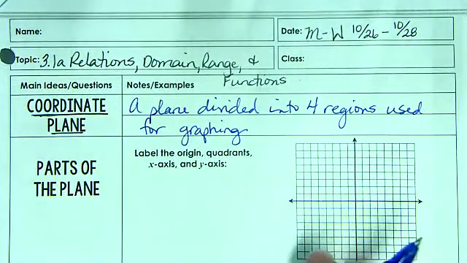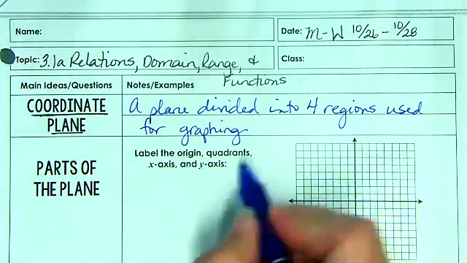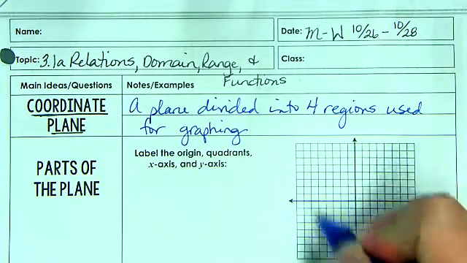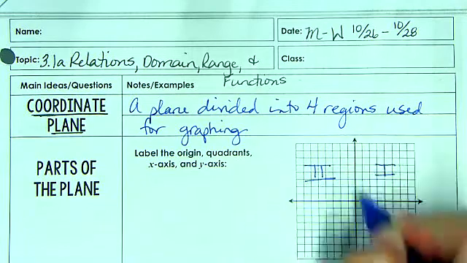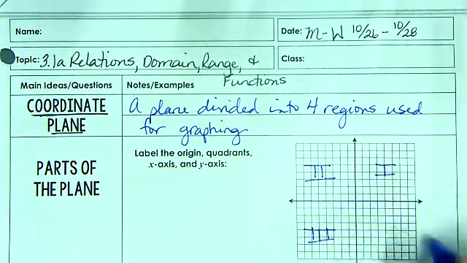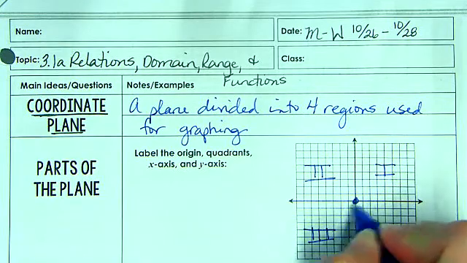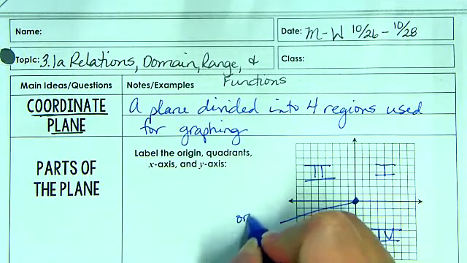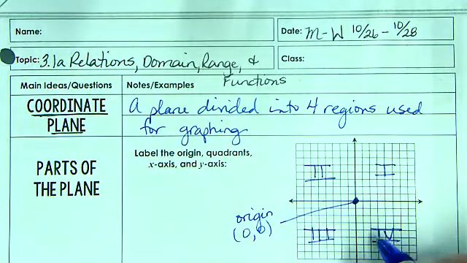Okay, so we need to label this graph with all of the portions. When you're labeling the quadrants, it makes a big C. So it goes 1, 2, 3, 4 in this C direction. This middle point right here is the origin, which is 0, 0.